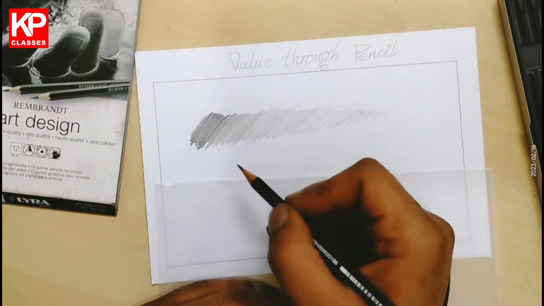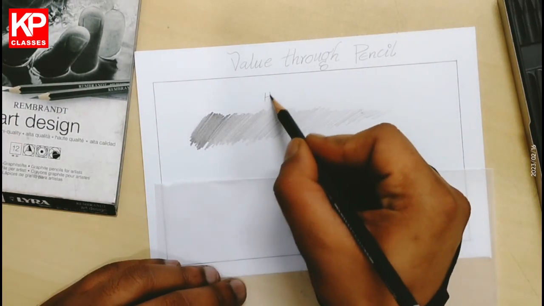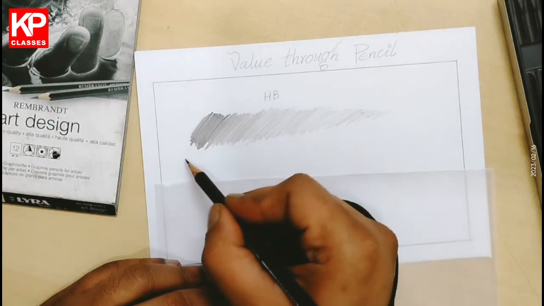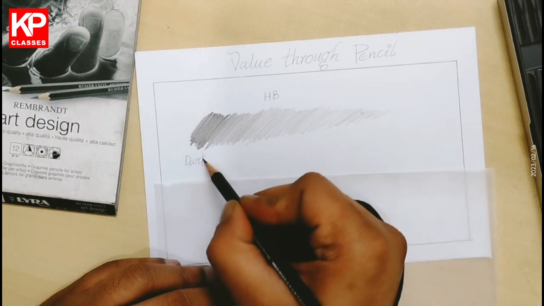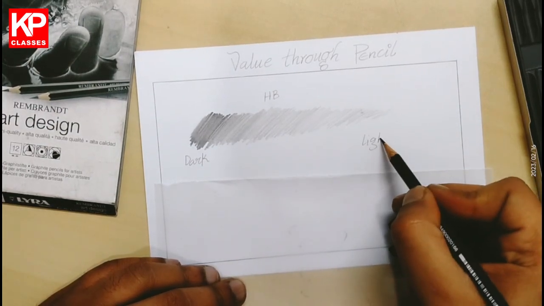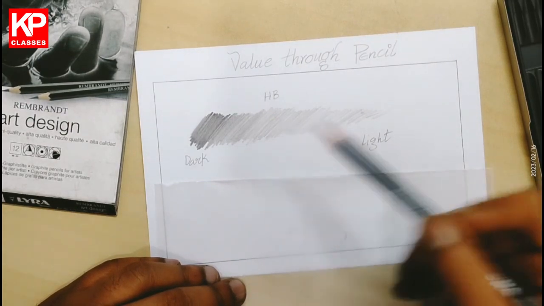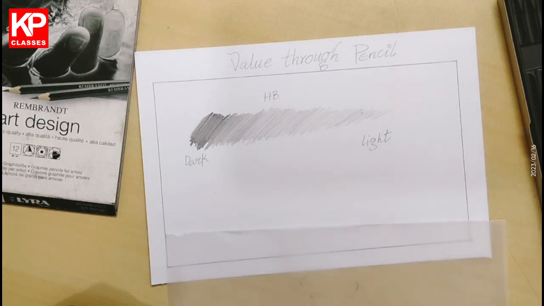So what you can see here, I'm using the same pencil, that is an HB pencil, but the starting part has the dark value and the end part has light value. Okay, using the same pencil. And I'm gonna give you one more example.